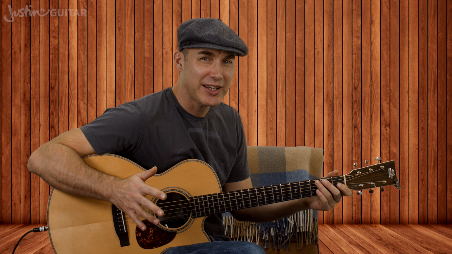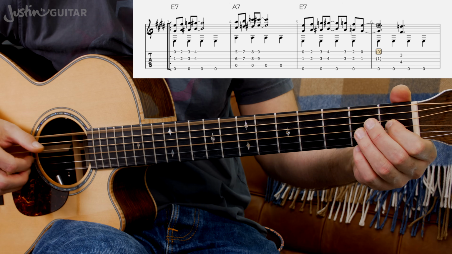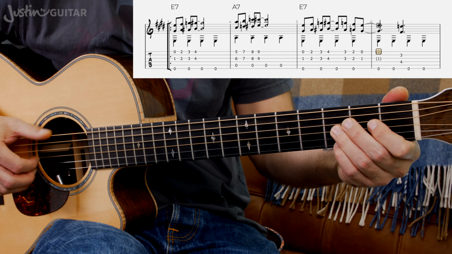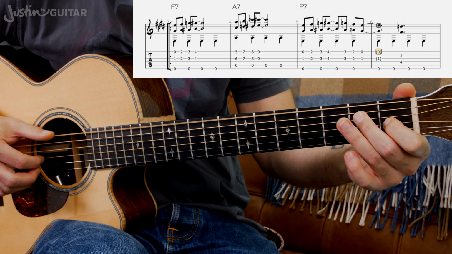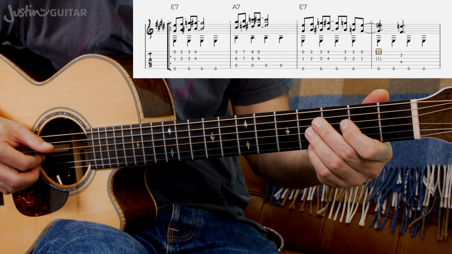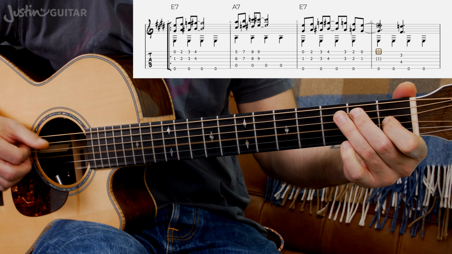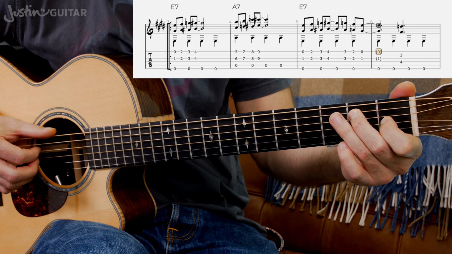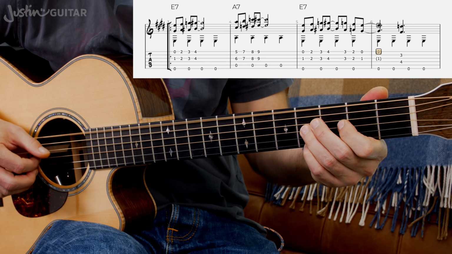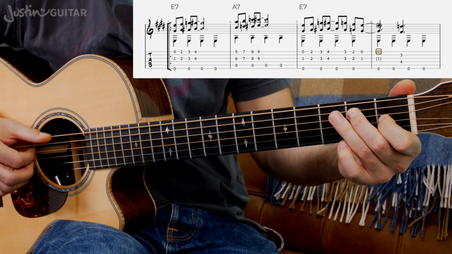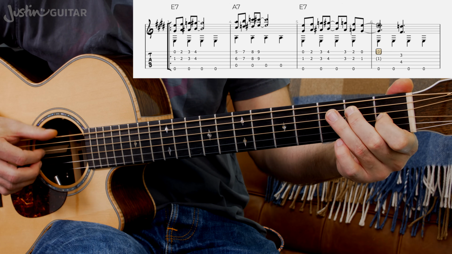So we've got one bar of E, one bar of A, and then we go back to the E, and the E is almost the same, but this time we go up and back. 2, 3, 4, slower. 1 and 2 and 3 and 4 and 1, 2, 3, 4. 1 and 2 and 3 and 4 and. Okay, you want to get used to that rhythm because it's a little bit different.